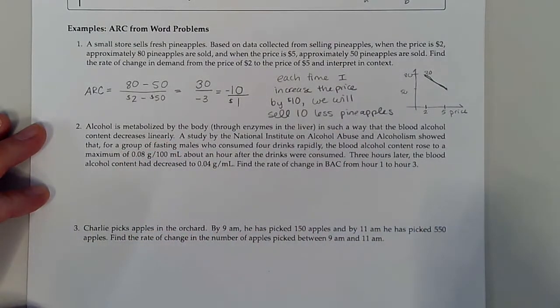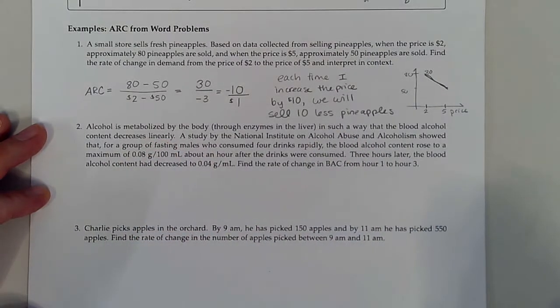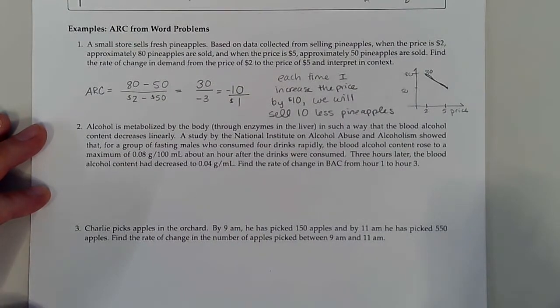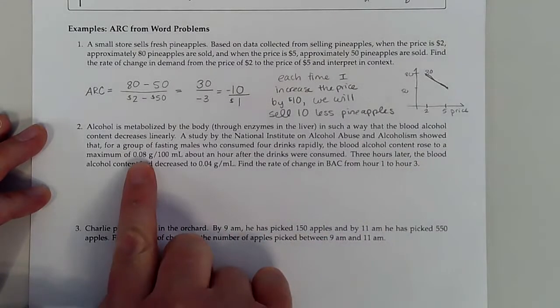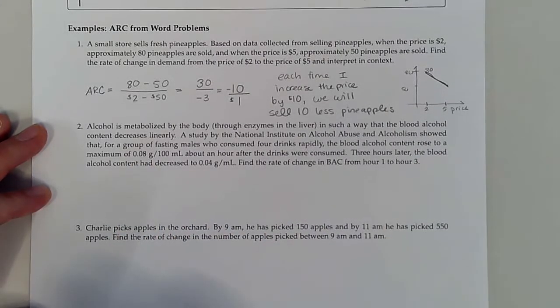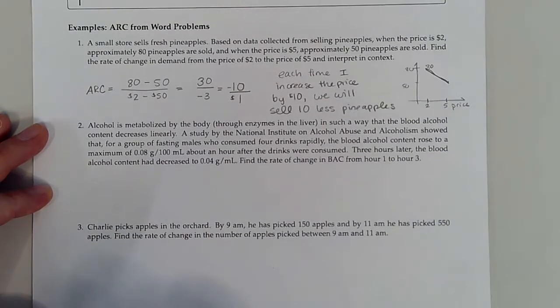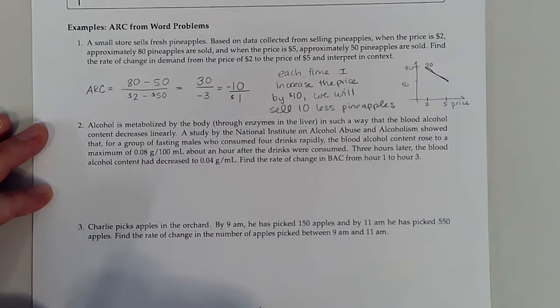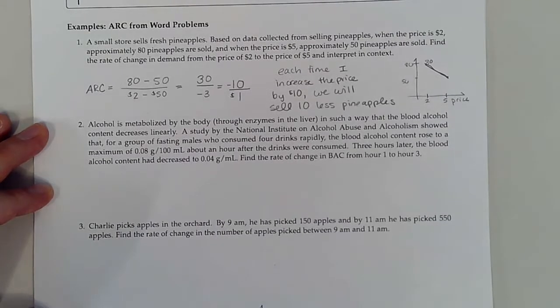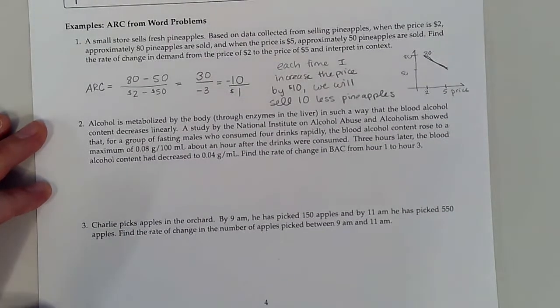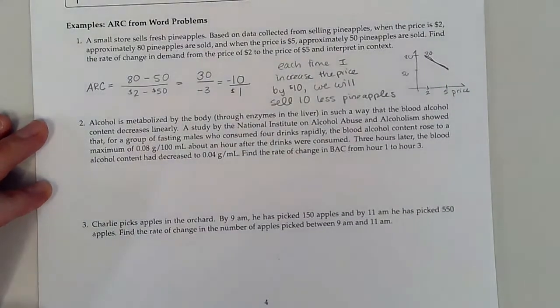A study by the National Institute on Alcohol Abuse and Alcoholism showed that for a group of fasting males who consumed 4 drinks rapidly, the blood alcohol content rose to a maximum of 0.08 grams per 100 milliliters about an hour after the drinks were consumed. 3 hours later, the blood alcohol content had decreased to 0.04 grams per milliliter. Find the average rate of change in BAC, blood alcohol content, from hour 1 to hour 3.